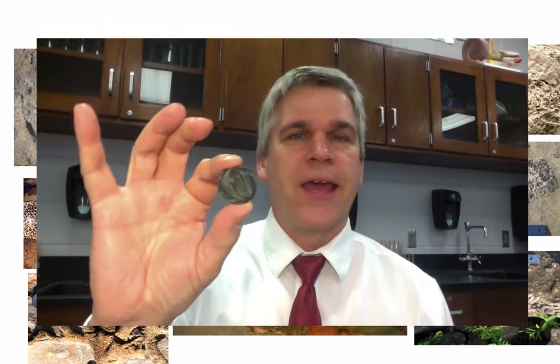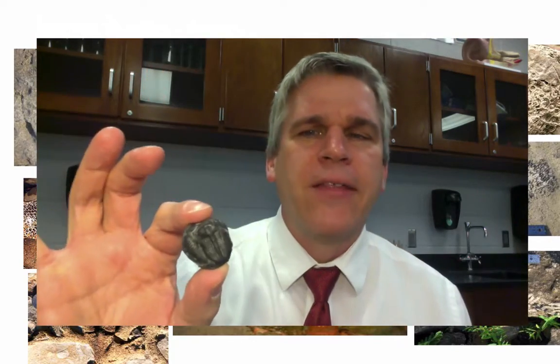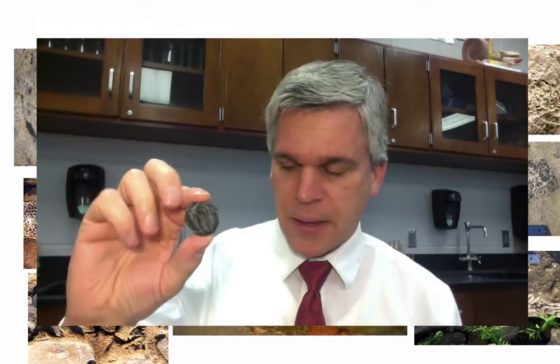For instance, this is my oldest fossil that I have. I don't know if you can see that or not. This is a trilobite. So this is about 530 million years old. And if you remember Jurassic Park, let's get a close-up view of that.